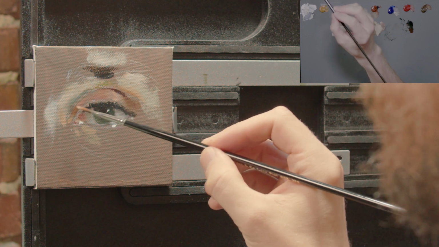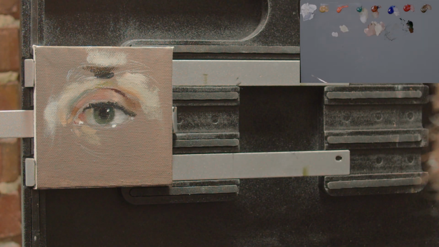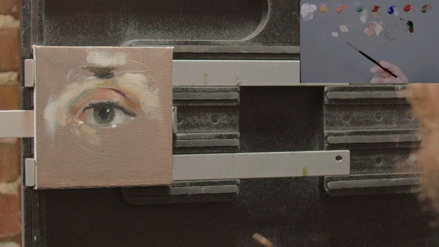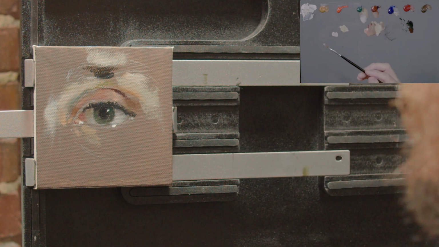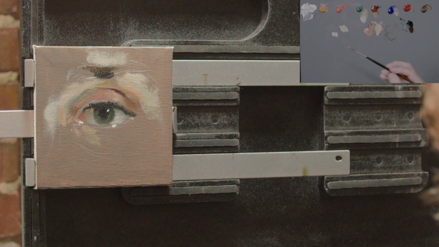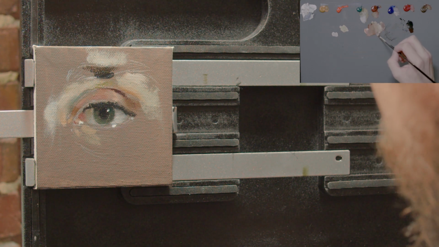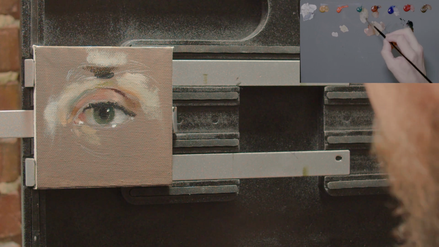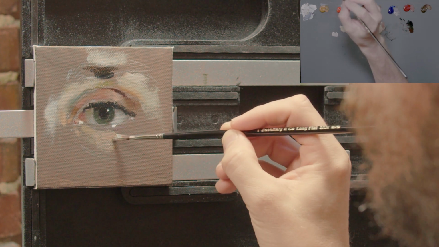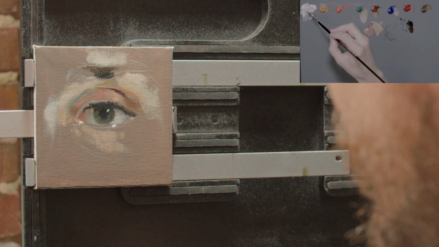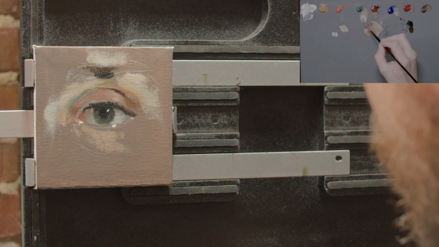And in this case, we see so little of the white of the eye, and that's the reason why when we paint it, we've got to stay away from using white. We need to get some planes of skin tones in here. So I'm going to just work on laying those in.